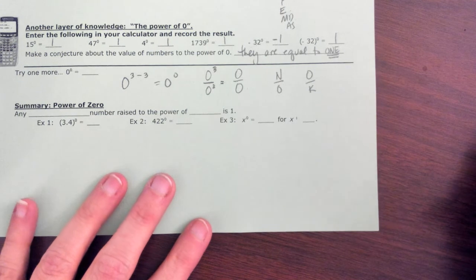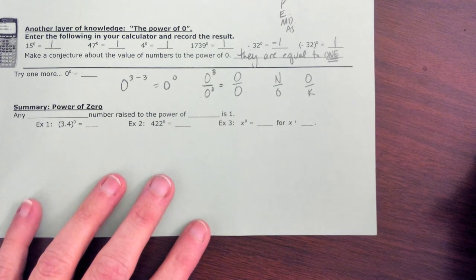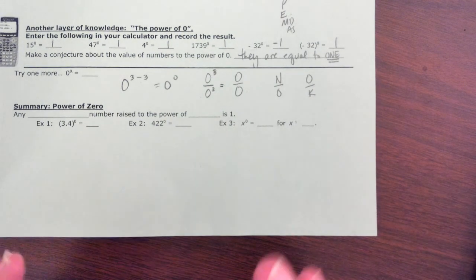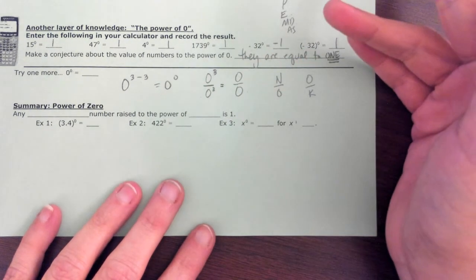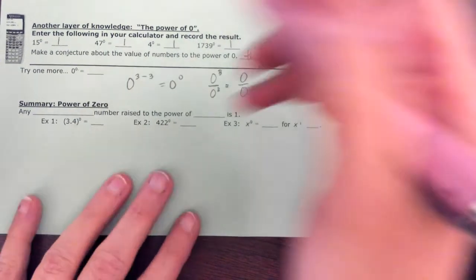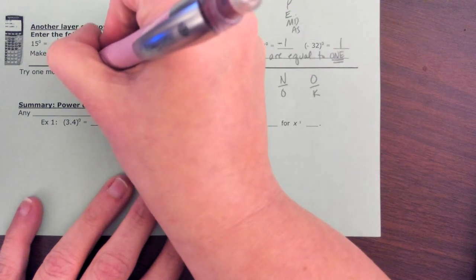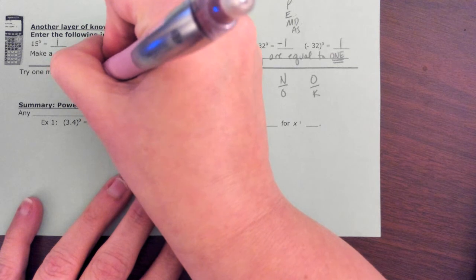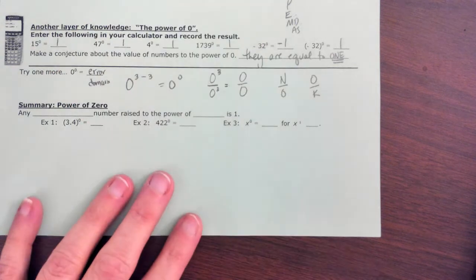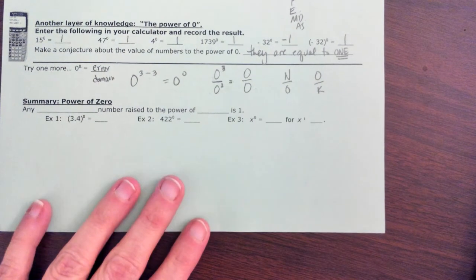It says error domain because you're giving it an input that it can't do. But what it really means is you're telling it to divide by 0, and that's why it doesn't work. So 0 divided by 0 is error.